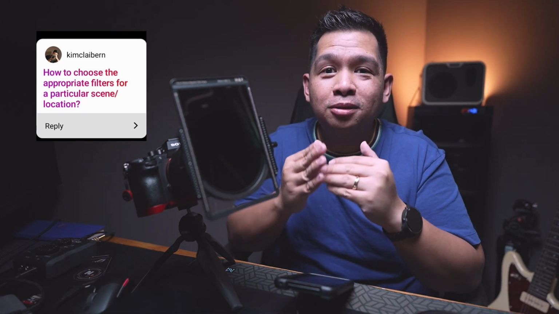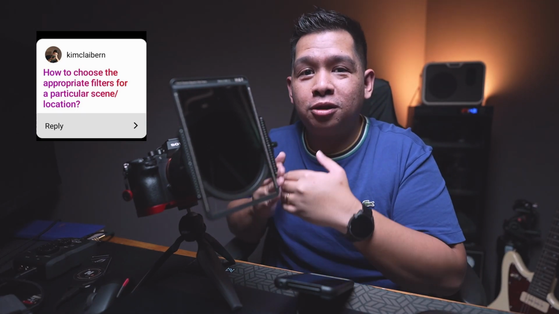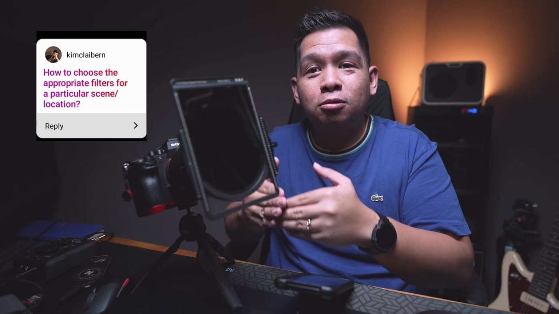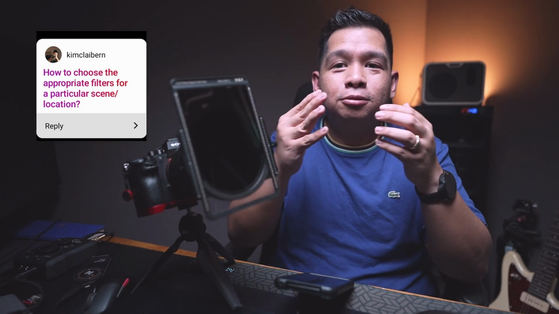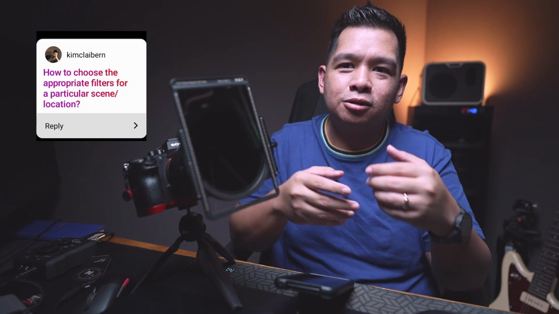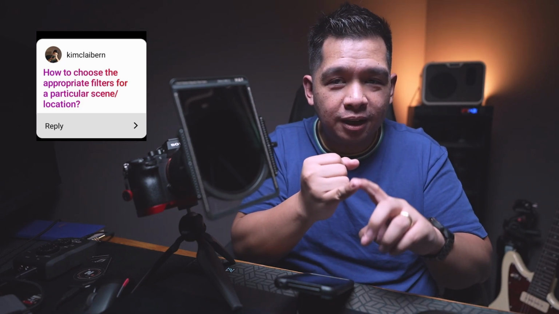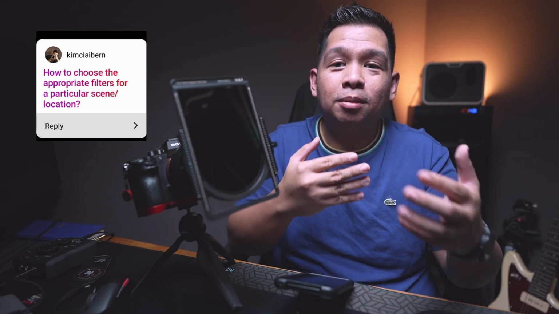So it's important to know what each filter will do to your exposures, and at the same time, it's important to know what these exposures will do to the scene. So you're not choosing depending on the location, if you're shooting from a mountaintop or from the beach or whatever. You're shooting depending on what is moving and what you want to come out of it.